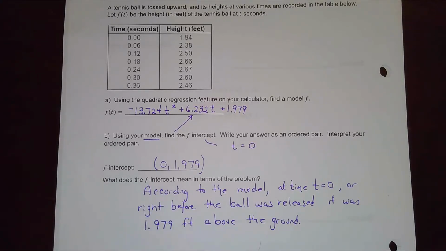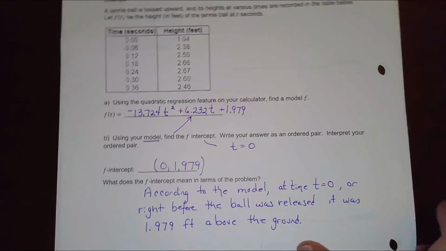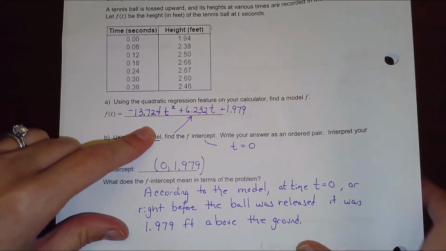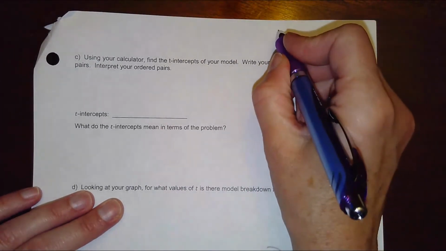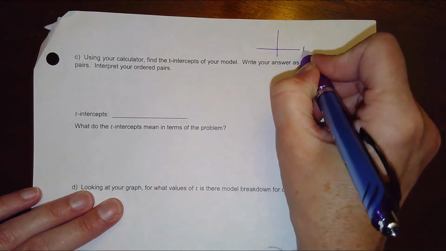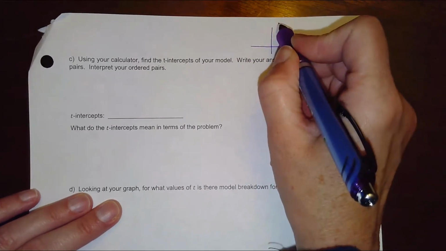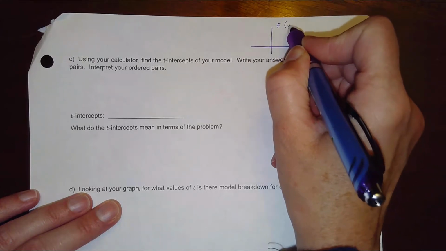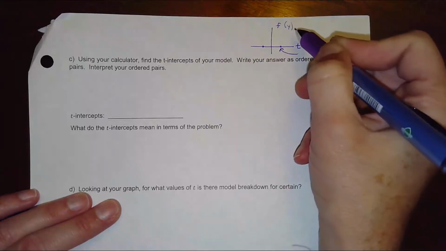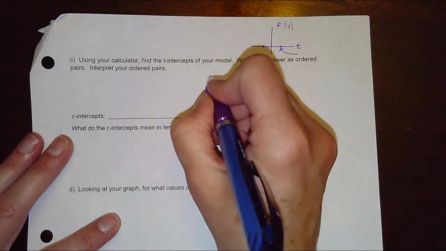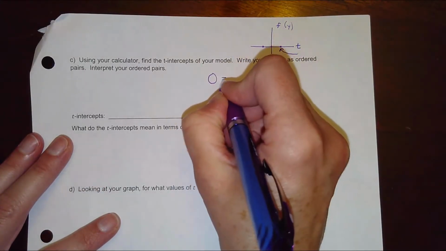Okay, so moving on. So now we're going to use this model to answer some other questions. So it says, using your calculator, find the t-intercepts of your model. So the t-intercepts are the x-intercepts. Here's my t, here's my f or my y. So the t-intercepts are going to be when the output is 0. So I'm going to set the y equal to 0.